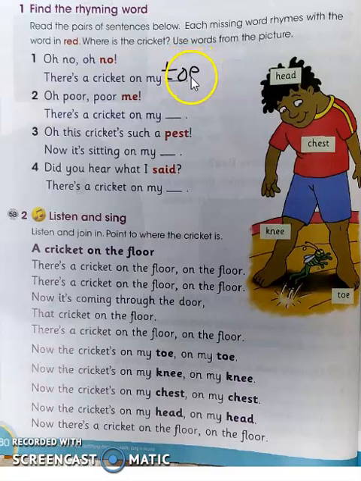See, the spelling need not be the same. For rhyming words, it should sound the same. The sound should be the same. So, oh no, there's a cricket on my toe.